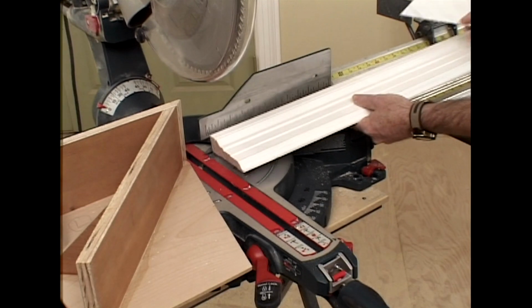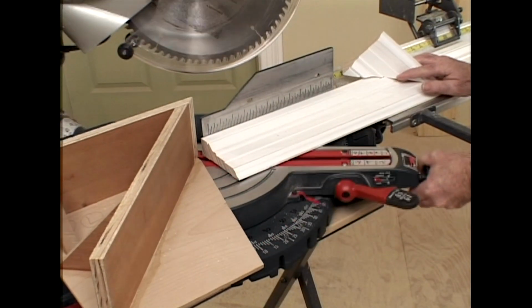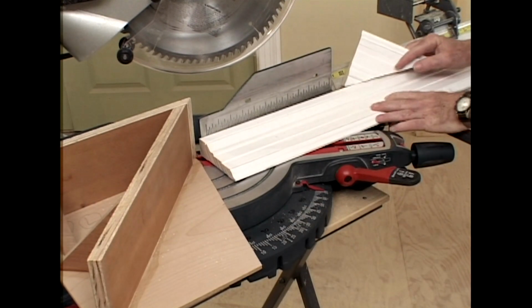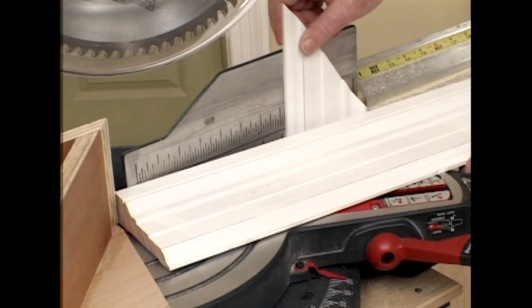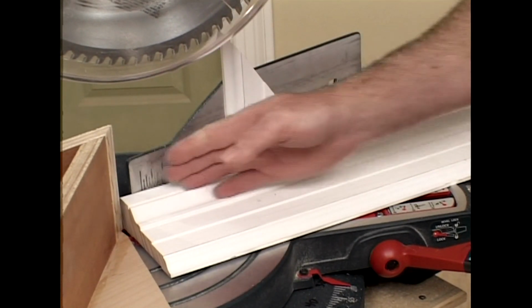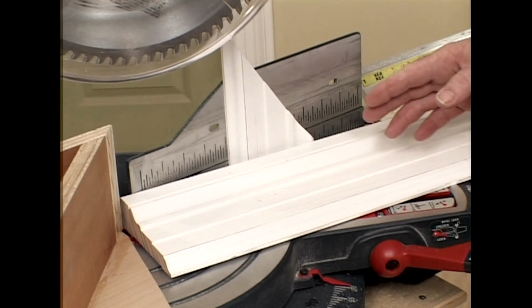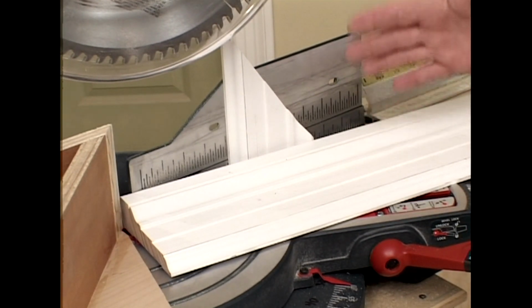I used to take a piece of casing, put it against the fence, and crank my saw over as far as it would go. And then I'd shim the casing away from the fence. Then I'd keep sliding the shim forward until I got close to the angle I wanted. Now this is a crazy way to cut joinery. There's no dependability here. There's no precision.